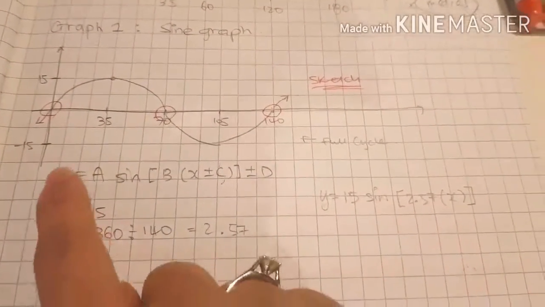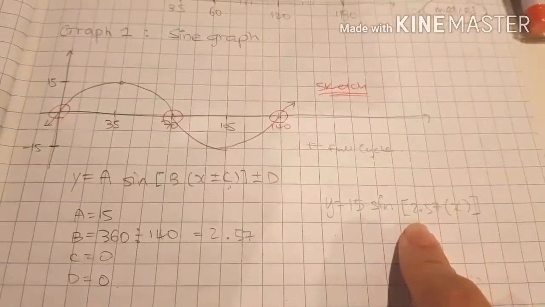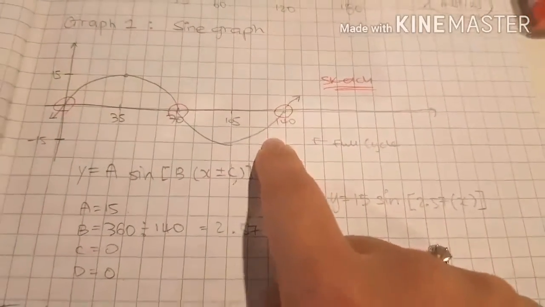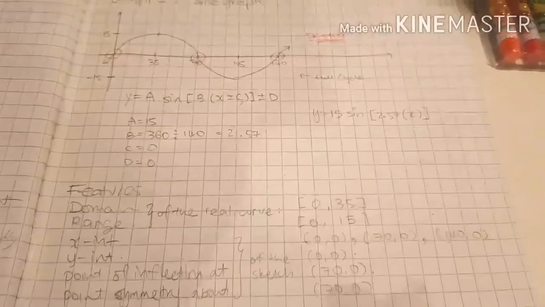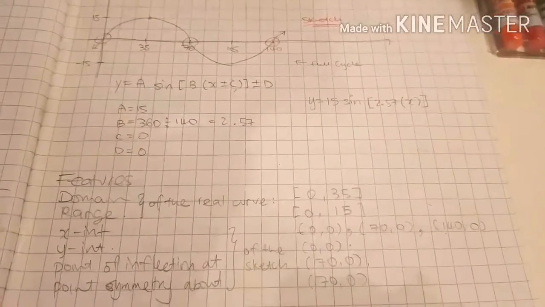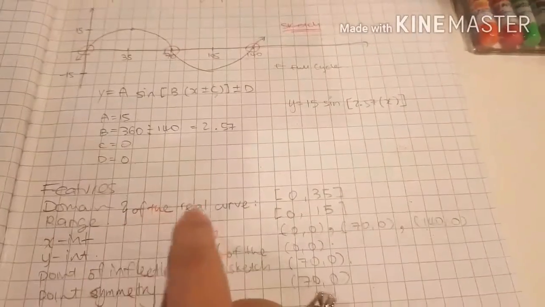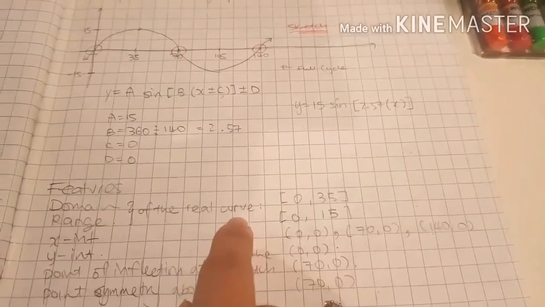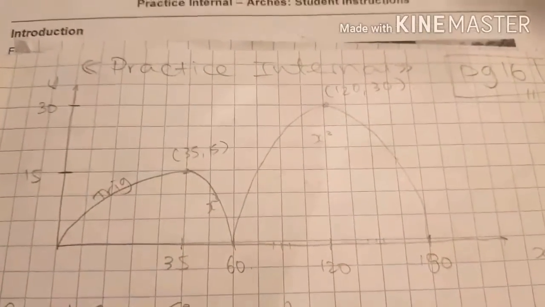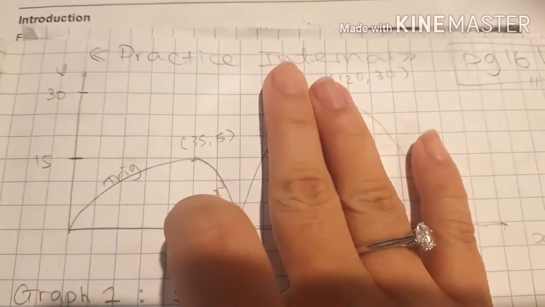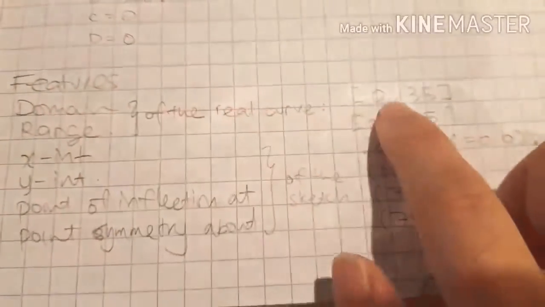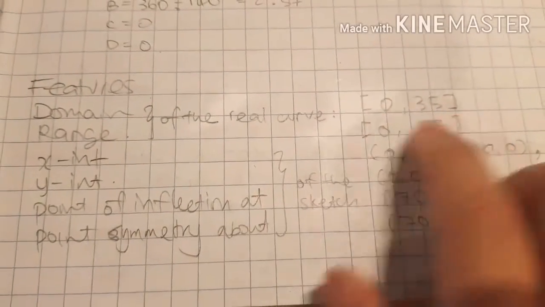So yes, I showed all the working. Here's my equation. Here's my sketch. Okay. So what else do I need? I need to write the features. So features, domain, and range. I need to look at the real curve that was given from the practice internal, from the question. Domain was, I'm looking at my first graph from there to there. Domain is from 0 to 35. My domain is from 0 to 35, close bracket.